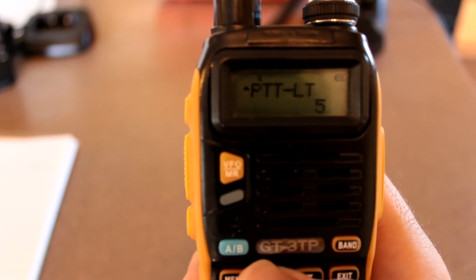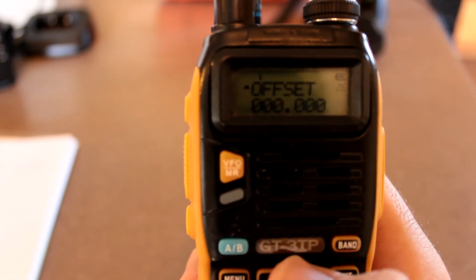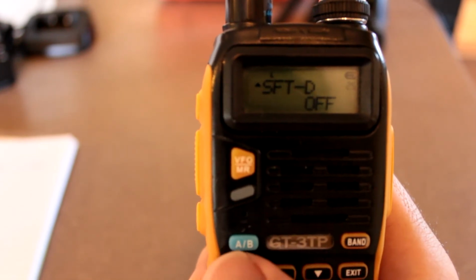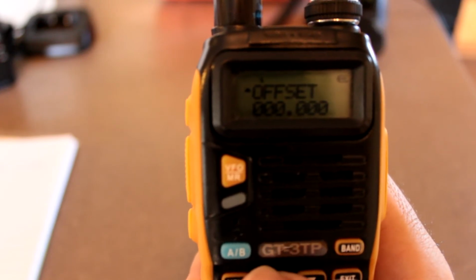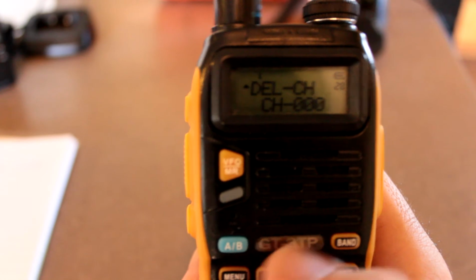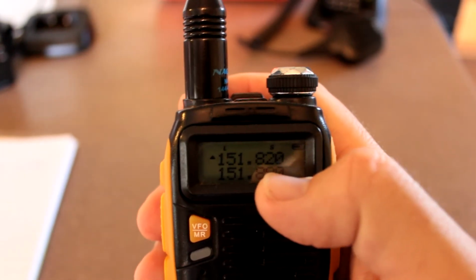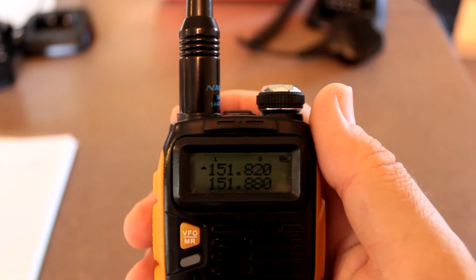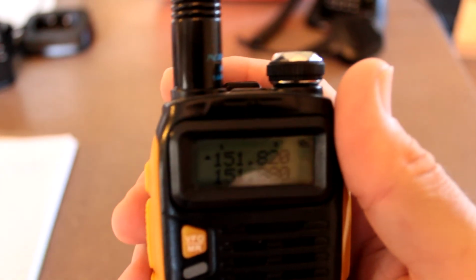You want to make sure that the offset, those are your different frequencies, go to shift direction. Off. You don't want that on. That's for a repeater. Offset should be 000, all zeros, so that means it's off. So that means you have it done. Now you can transmit on that channel and you're good to go. That's how you do that.